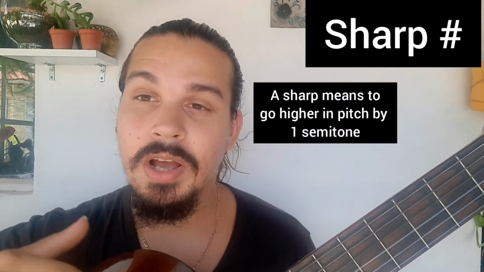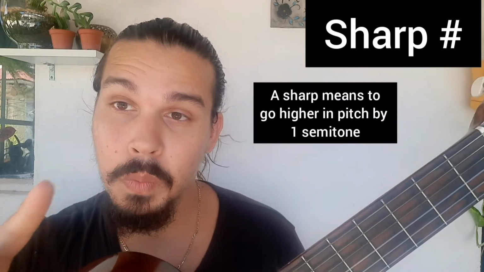Well, from seeing the words on the screen, you could tell that a sharp looks like a hashtag sign, and you put it right next to the note. So if I put a sharp next to A, we call that note A sharp. So what does a sharp mean? A sharp means to go higher in pitch by 1 semitone.